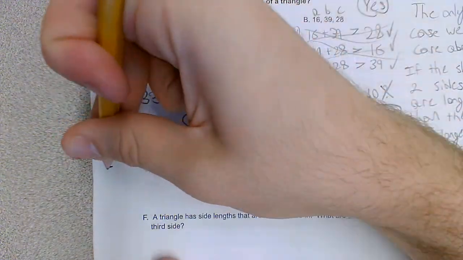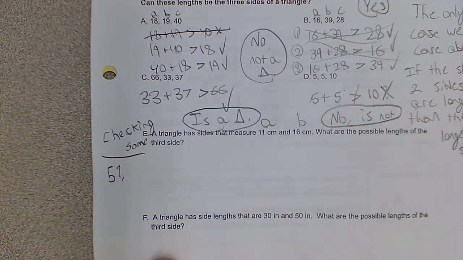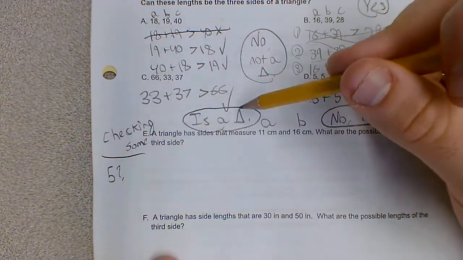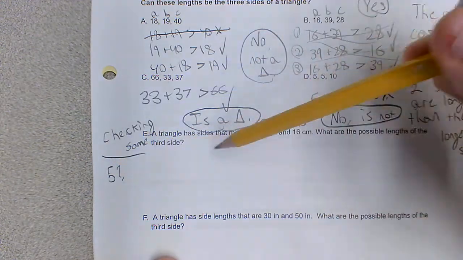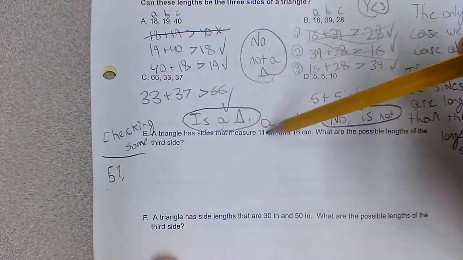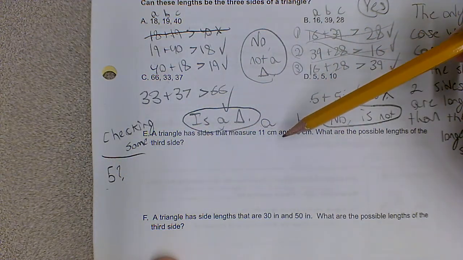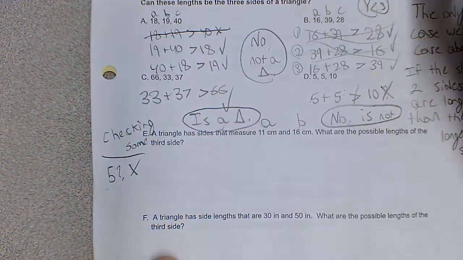Does 5 work? Well, 5 plus 11, these would be the shortest two sides, is not greater than 16. So 5 does not work.